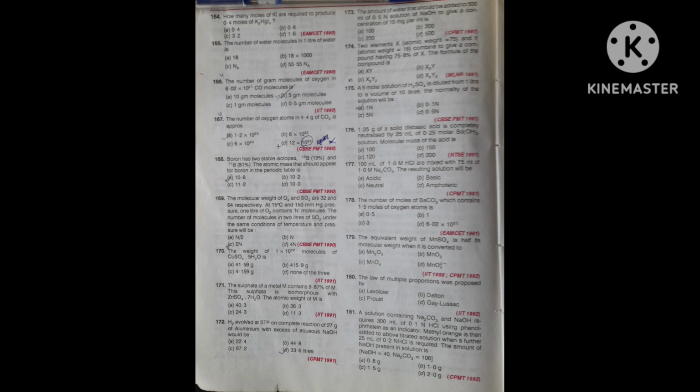Now the next question I am telling you, 174. This question was asked in the medical examination CPMT. Two elements X, its atomic weight is 75, and the other element is Y, its atomic weight is 16. Both combine to give a compound having 75.8% of X.